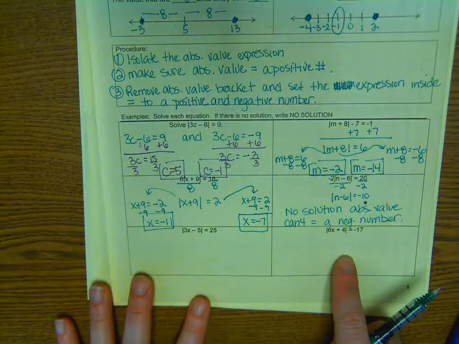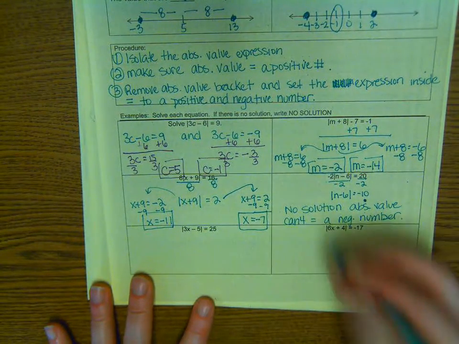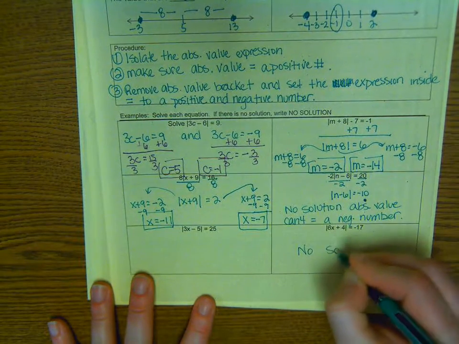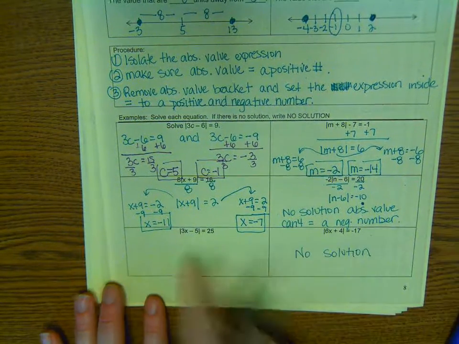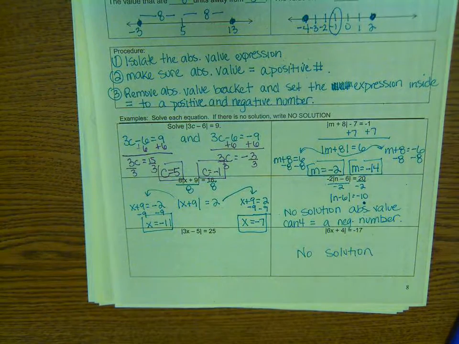Because this is already alone, and I see it, okay. Would you guys on your own please try then this one? The absolute value of 3x minus 5 equals 25.